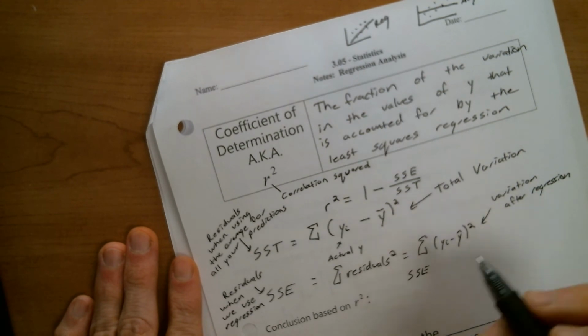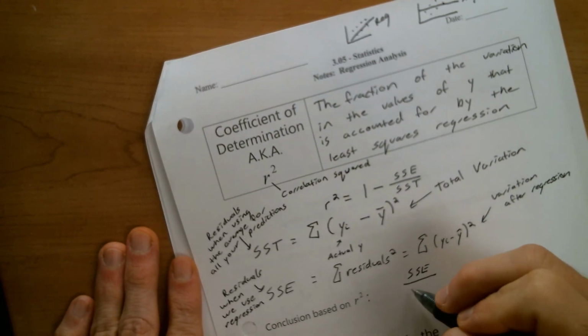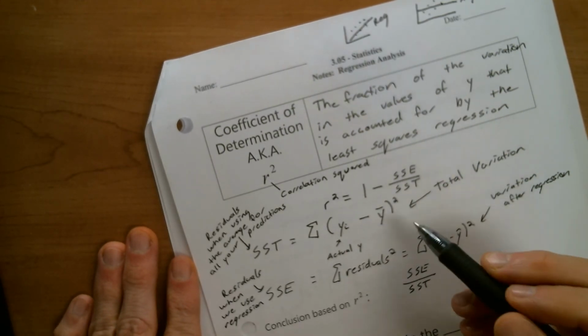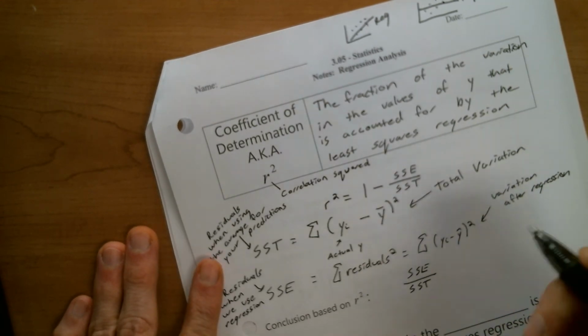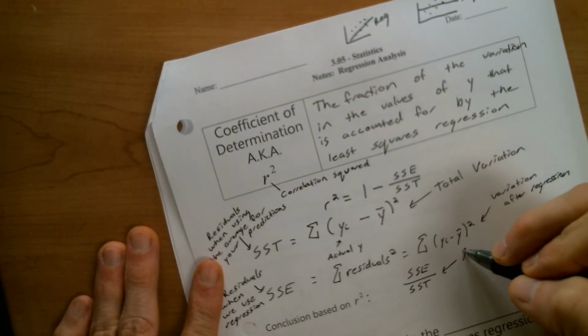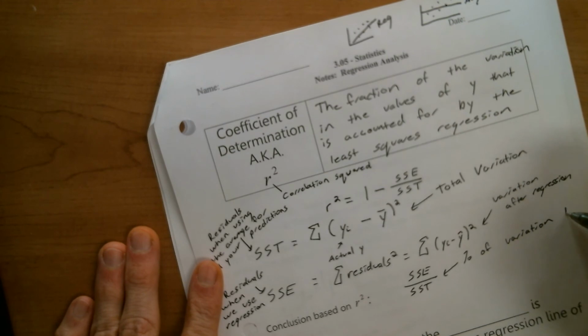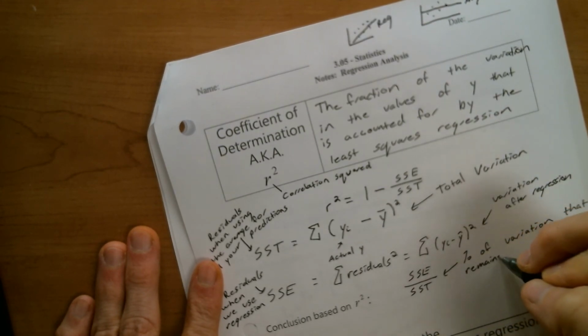SSE, basically the sum of the squared residuals after regression, over SST, which is the total variation, or the residuals when we're doing it by the average, this is the percent of variation that remains unexplained.